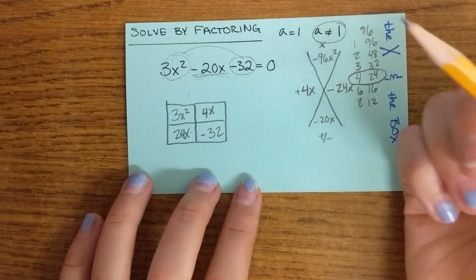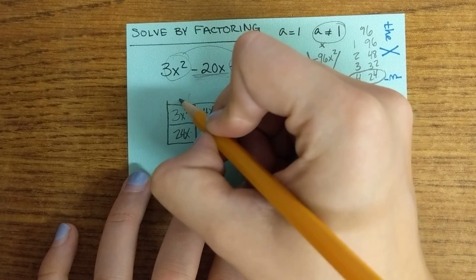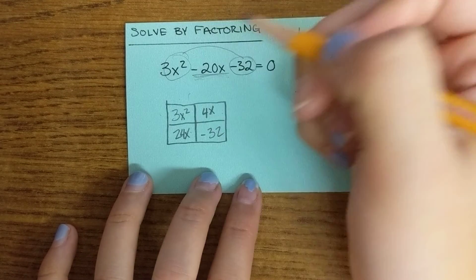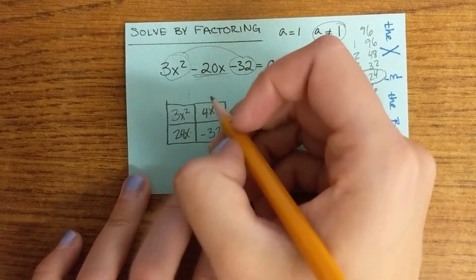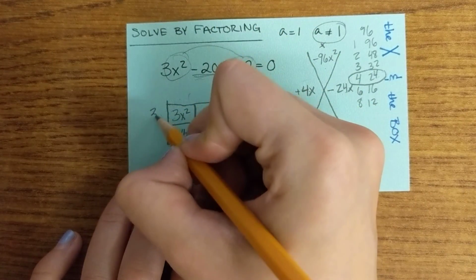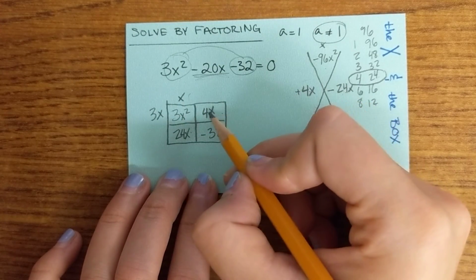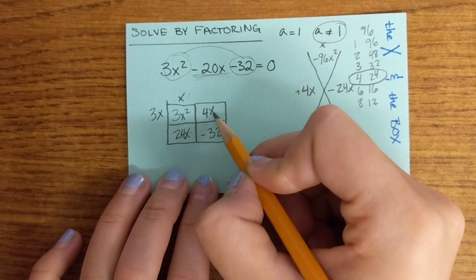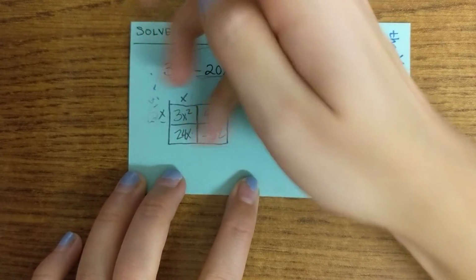Now, I need to know what is my base and what is my height. Well, whatever I put here and here needs to multiply to get the inner squares. It's like doing a Punnett square from biology, but going backwards. So, 3x times x gives me 3x squared. But then I look over here and I say, oh, 3x doesn't go into 4x. It has to go into everything that is in its row or column.